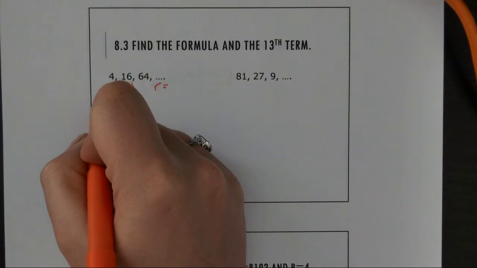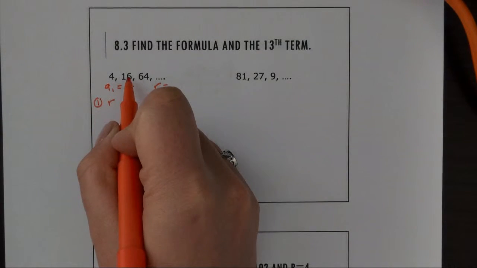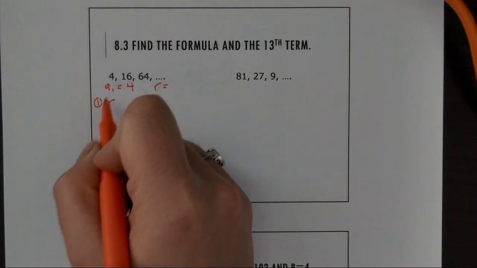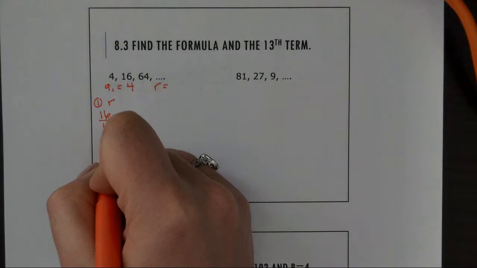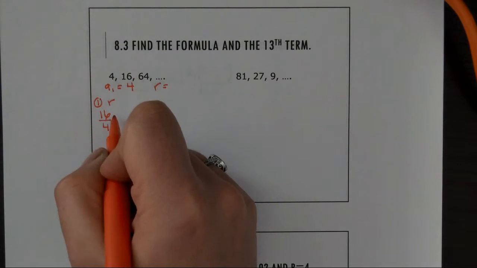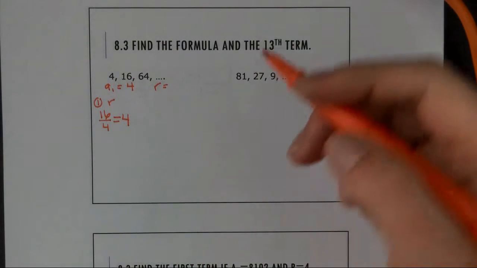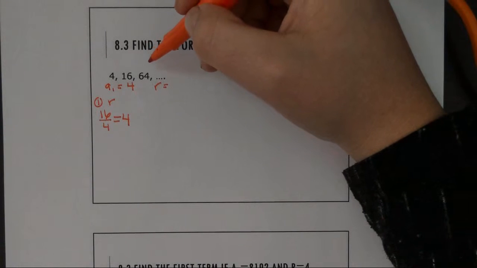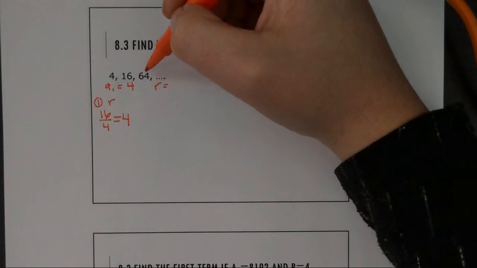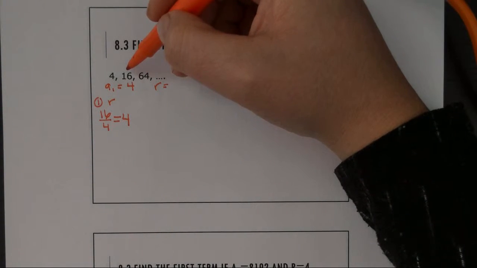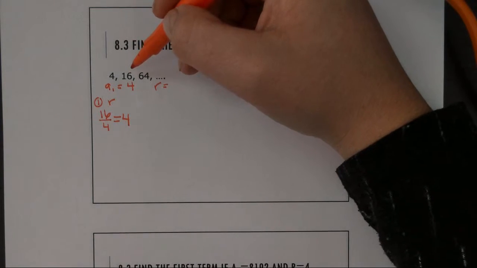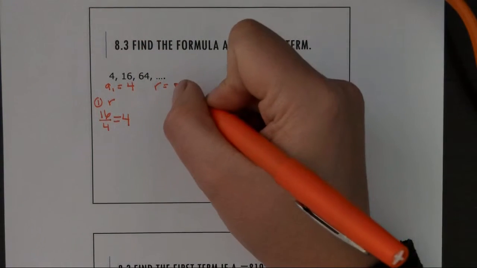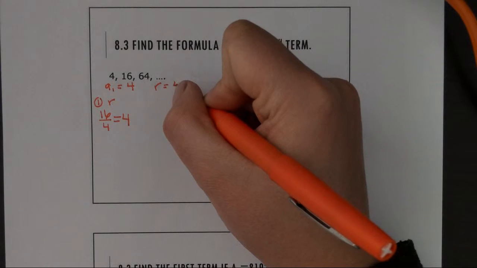So to figure out what our common ratio is, we're going to take 16 and divide it by 4. So I took a term and divided it by its previous term, and I get 4. To double check, you need to make sure that the next given consecutive term, 64, divided by its previous term, 16, does that make 4? And the answer is yes. So our common ratio is also going to be 4.